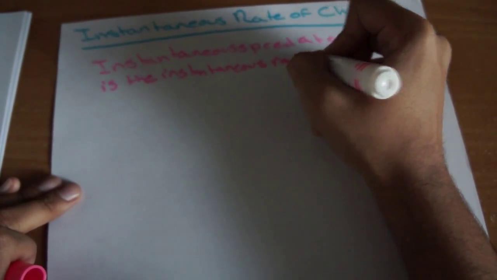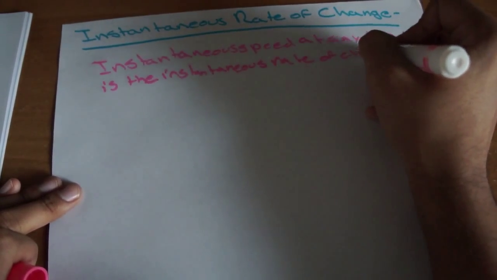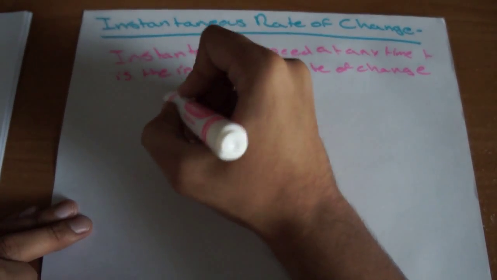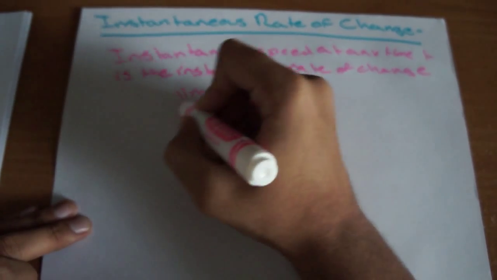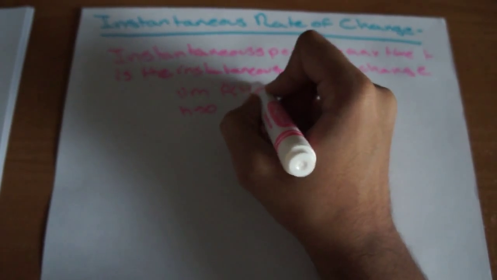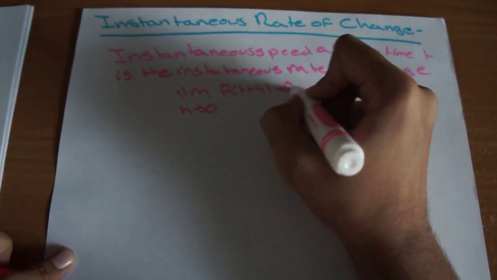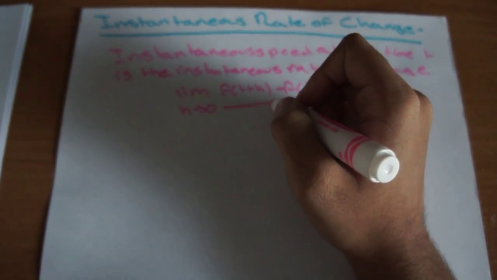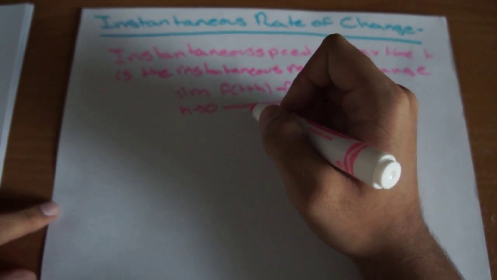So thus we have the limit as h approaches 0 of f of t plus h minus f of t all over h as the instantaneous rate of change.